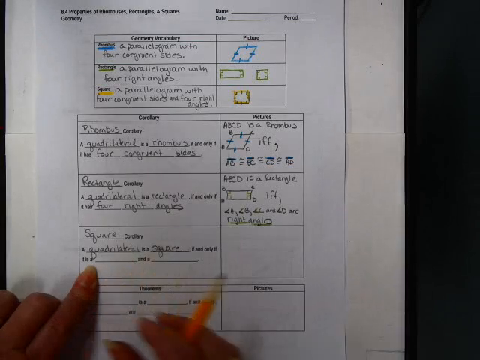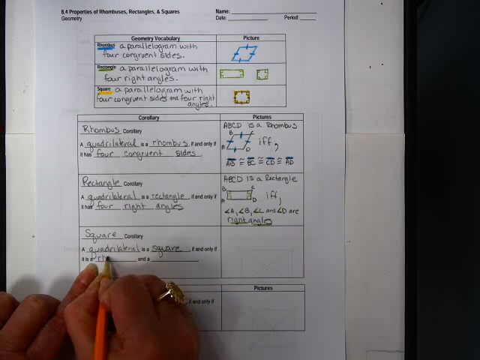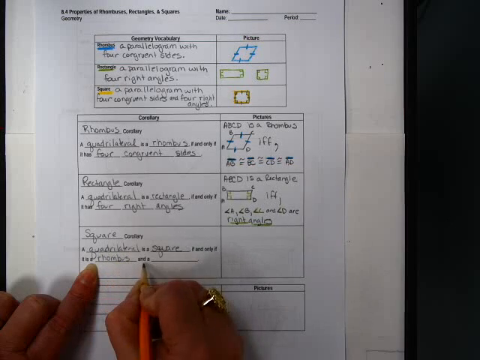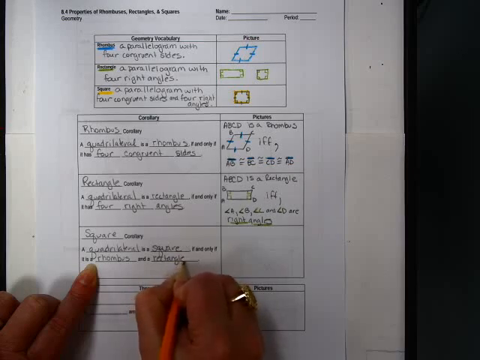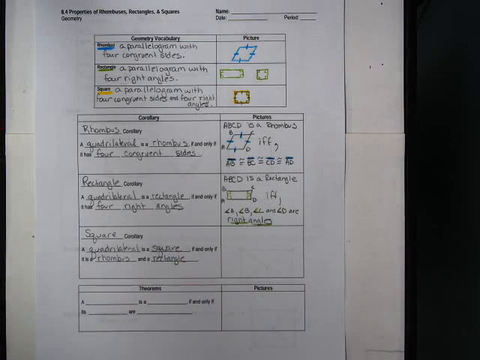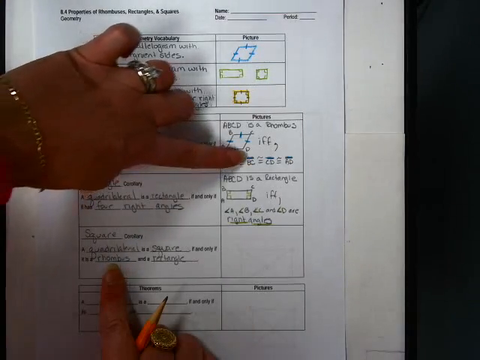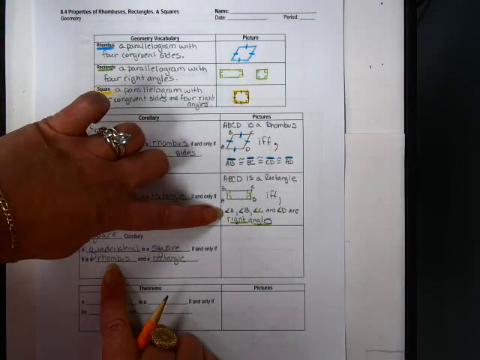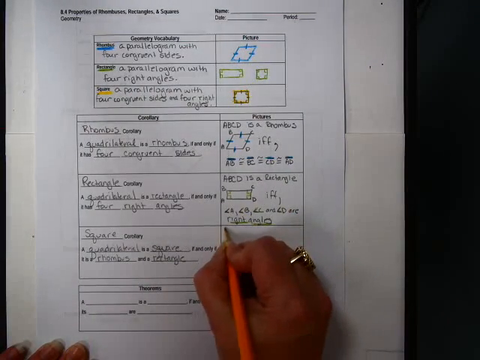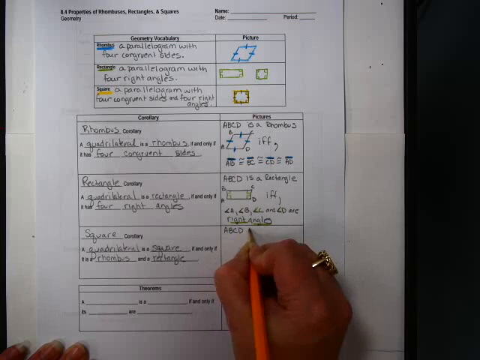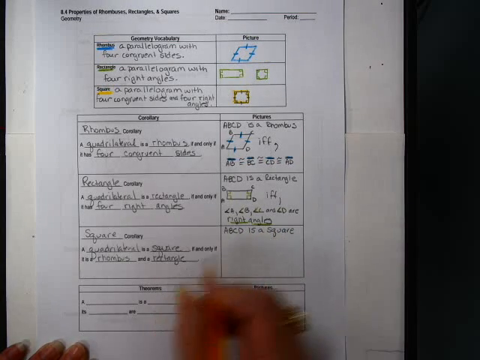So it's asking for it to be a shape. If it's a rhombus and a rectangle. Okay, so that means that we have to make sure that it has all these sides congruent and all of these angles are right angles. Okay, so ABCD is a square. And here's my drawing.